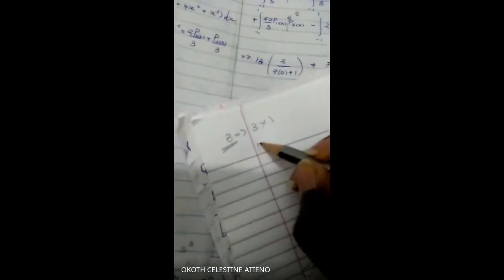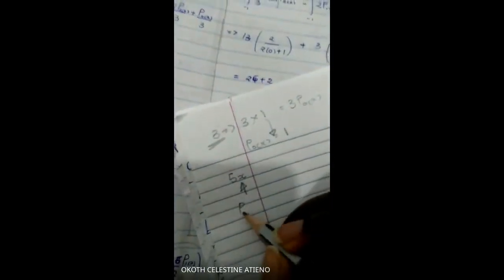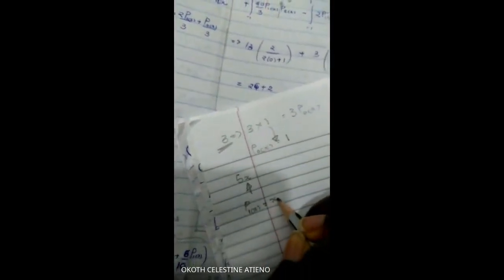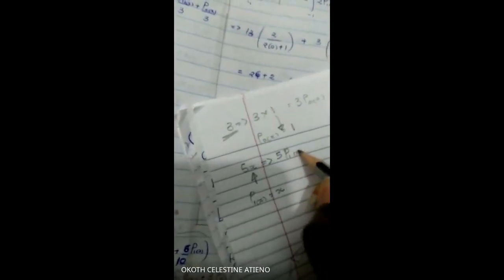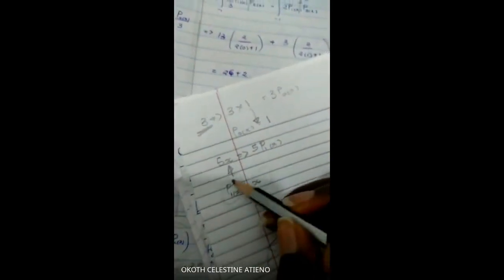And we know P0 of x gives us 1, so this 3 will be 3 P0 of x, because we replace the 1 with P0 of x. We have 5x here. We know P1 of x gives us x, so this term is the same as 5 P1 of x. So I know the Legendre polynomial that gives me x is this, so I'll replace it here.